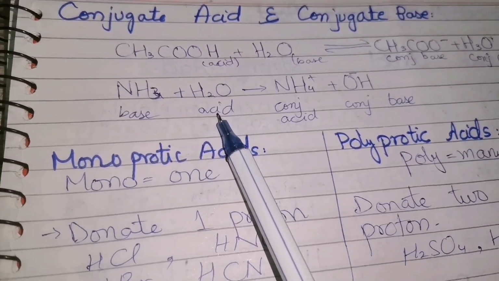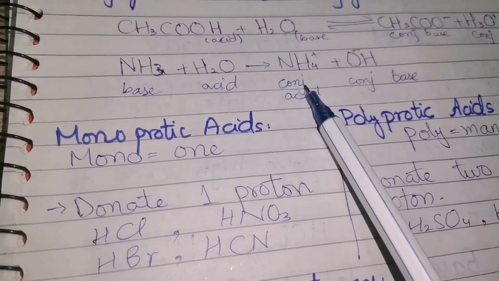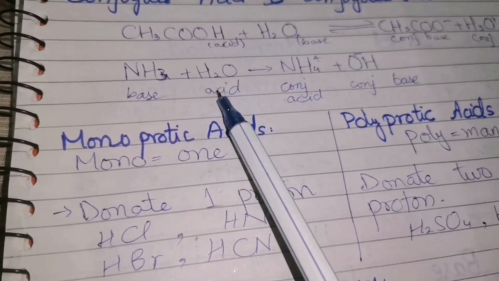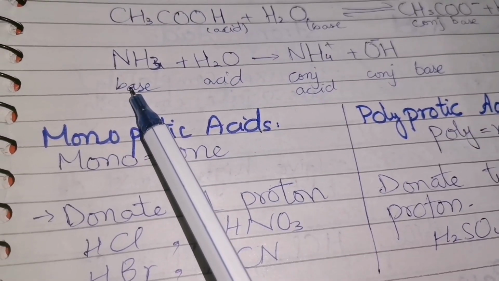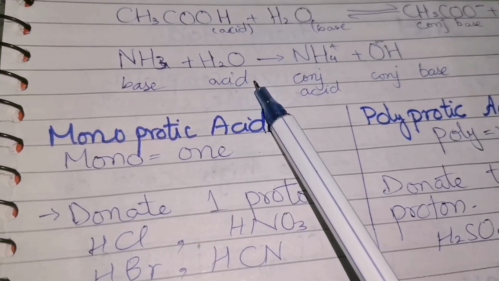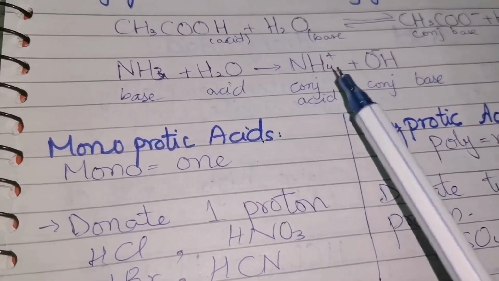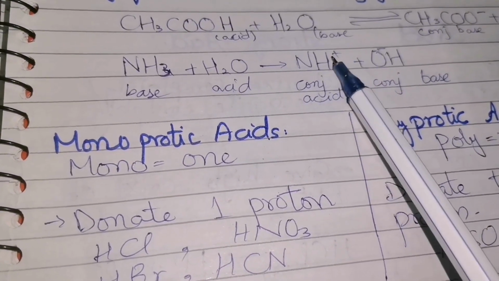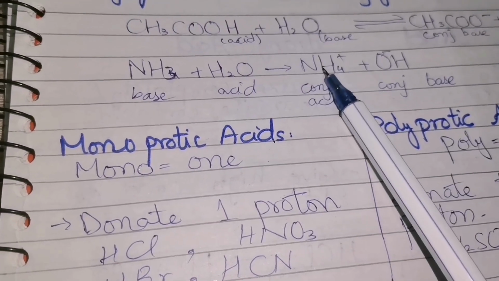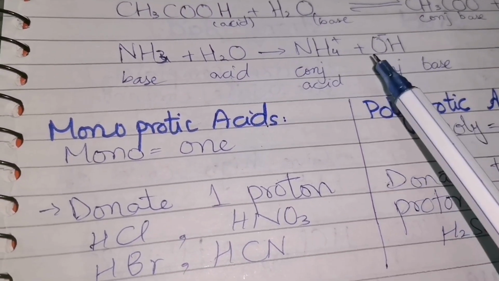Let us see another example. Here NH3 reacts with H2O and forms NH4 positive and OH negative. This H2O donated its proton to NH3. The one which donates is the acid. The one which accepts is the base. It turned into NH4 positive and OH negative. So now this positive species can donate a proton and this negative one can accept a proton.